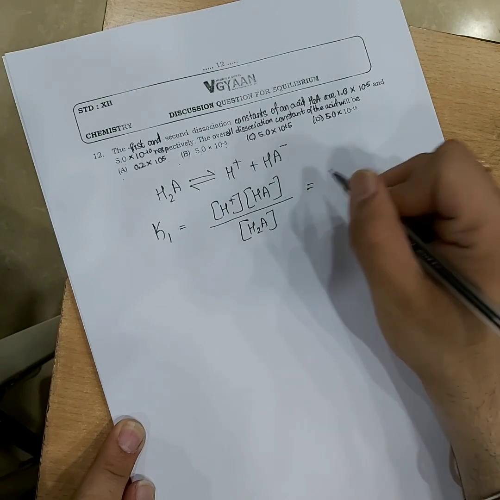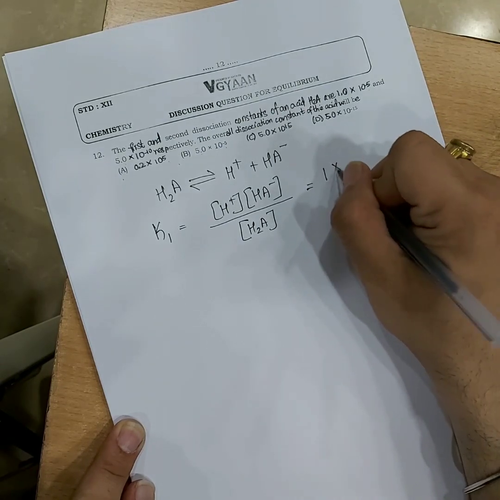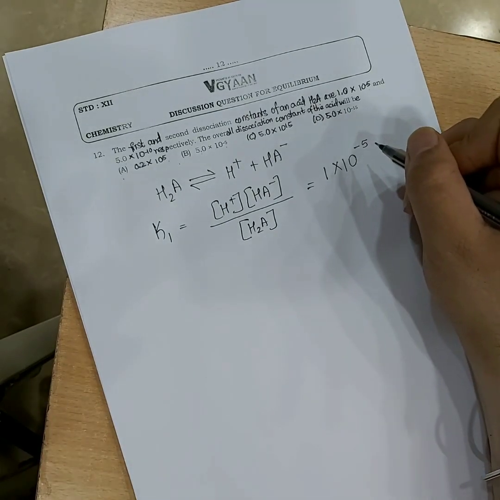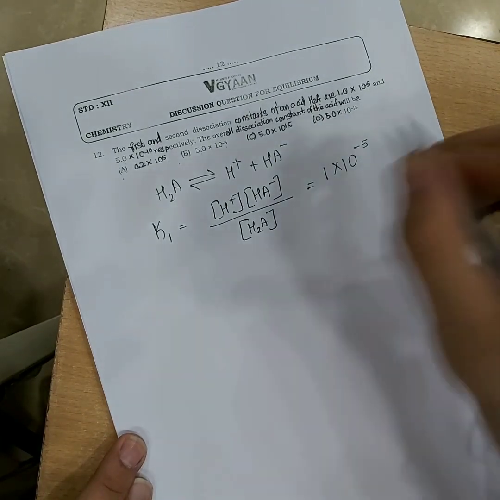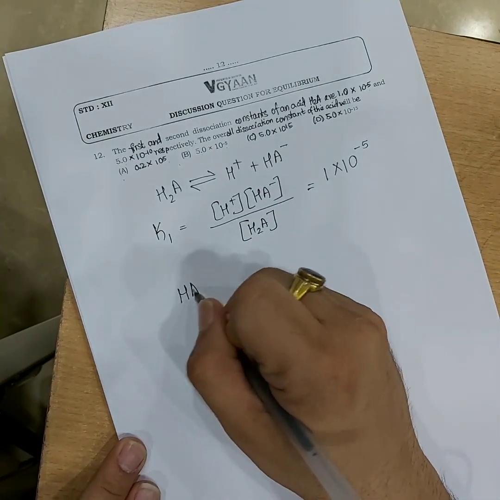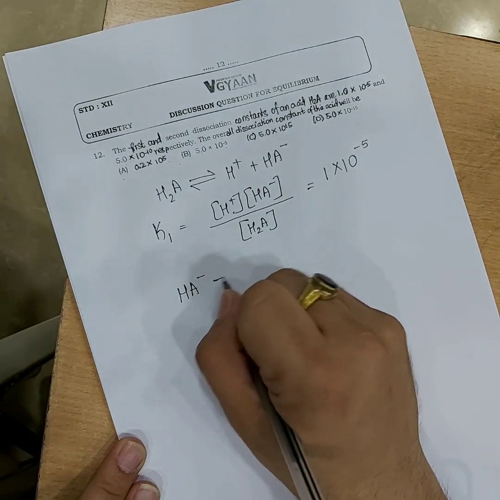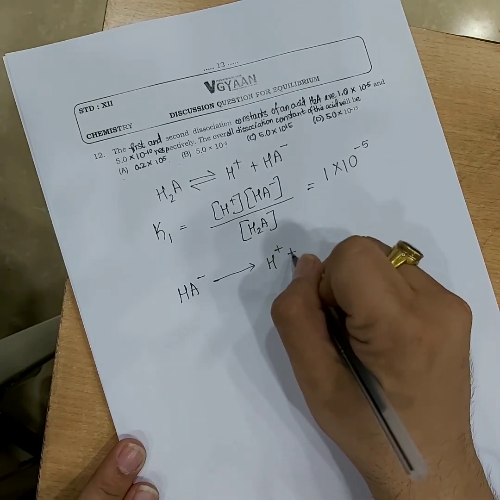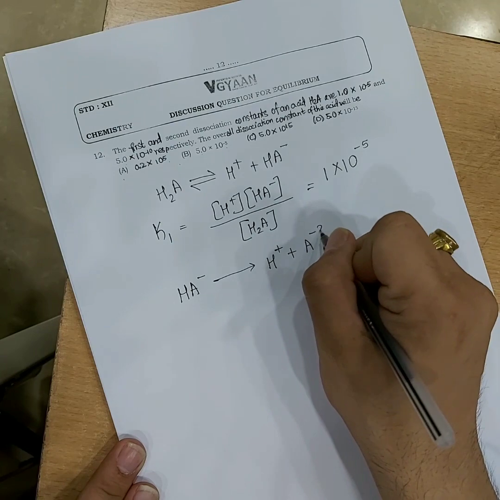The value for this is given to be 1 into 10 raised to minus 5. Now the next thing after that is the second dissociation. So the second dissociation is going to be of HA minus, that will dissociate to give you H plus and A minus 2.